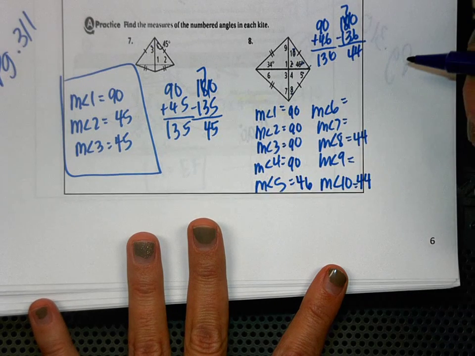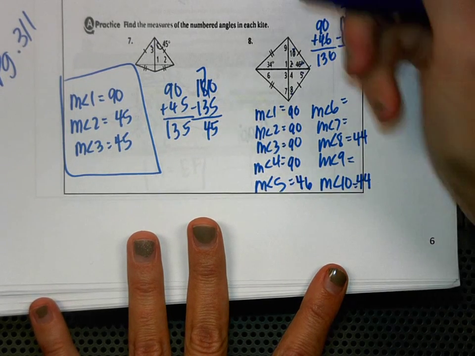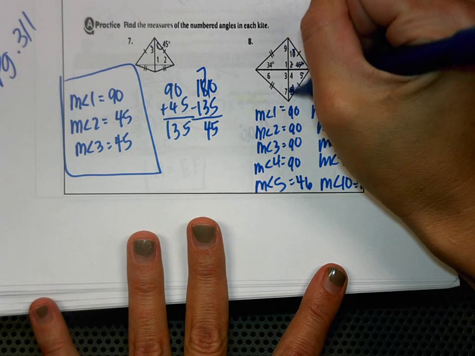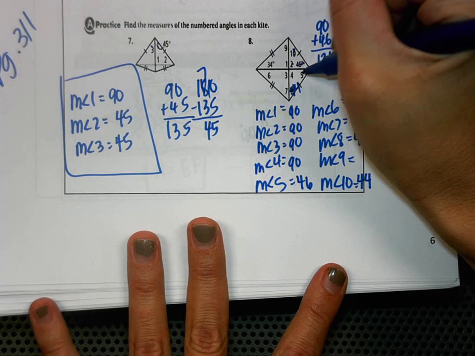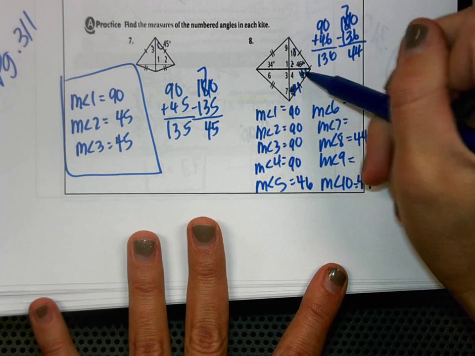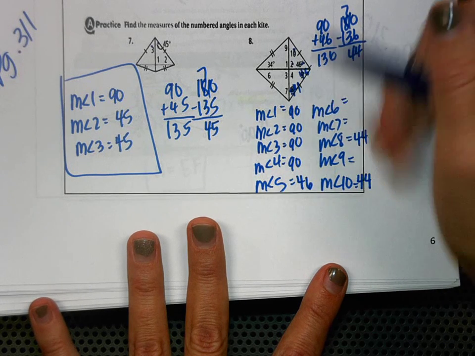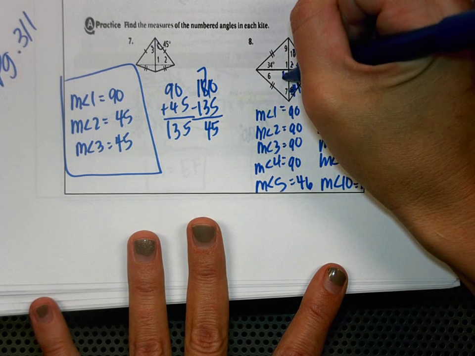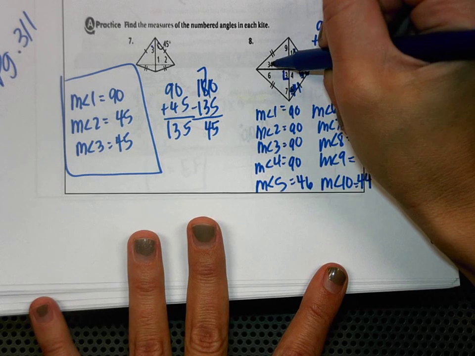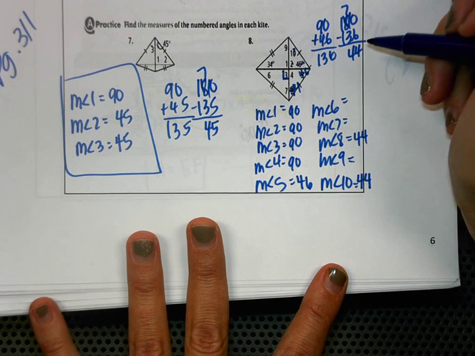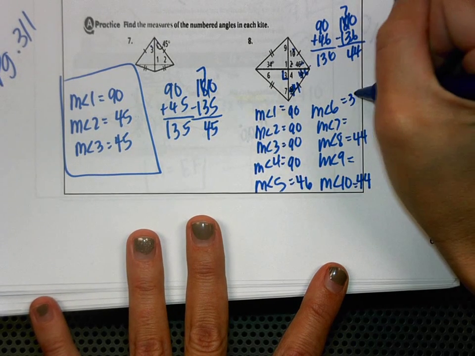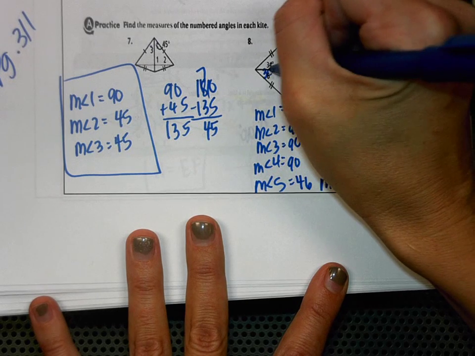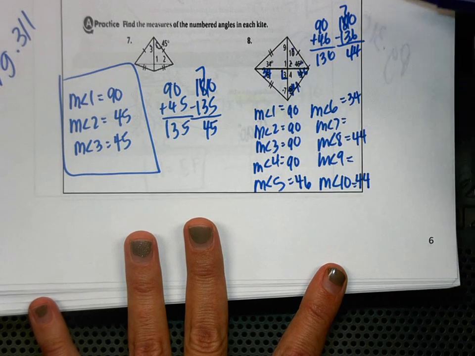Okay? So if we're writing these down, if I put 8 as 44 here, and this one was 46, you can see that all of those end up adding to equal 90 degrees. Over here, this is a 90-degree angle. If this is 34, we know that 6 is also going to be 34. And that means we have to figure out what 7 is going to be.